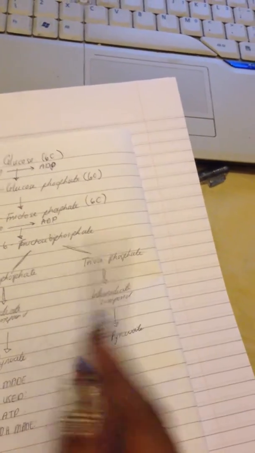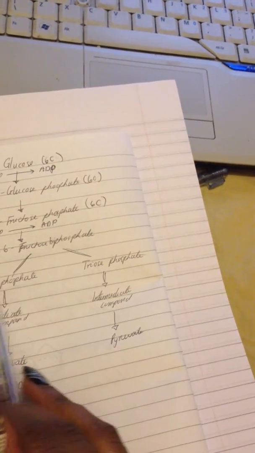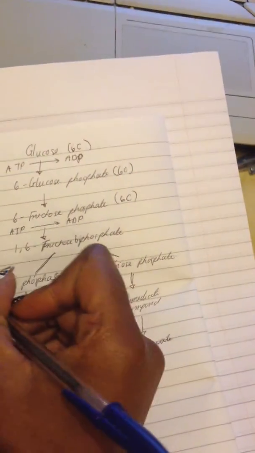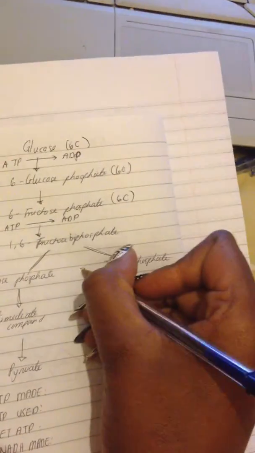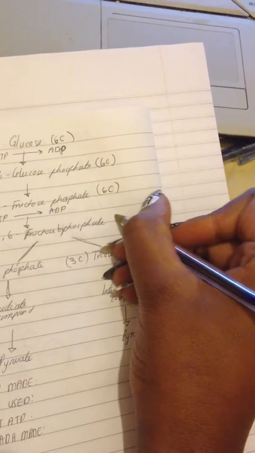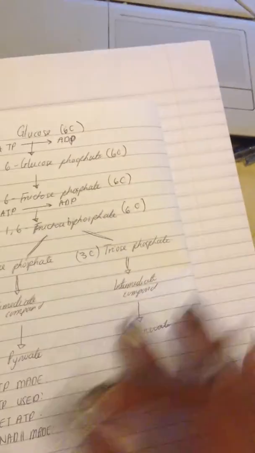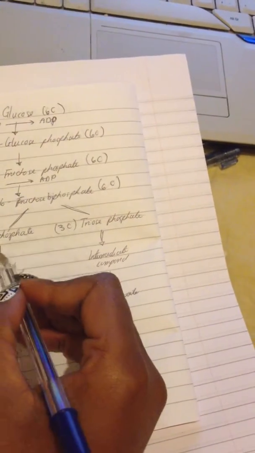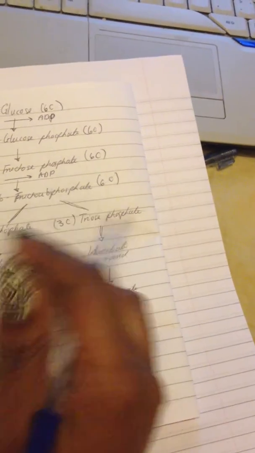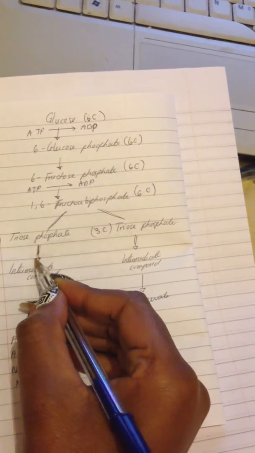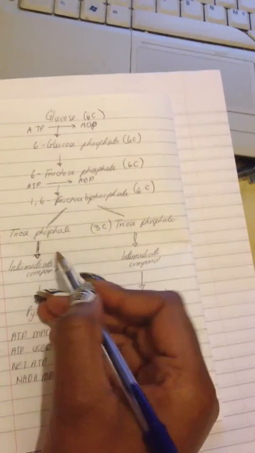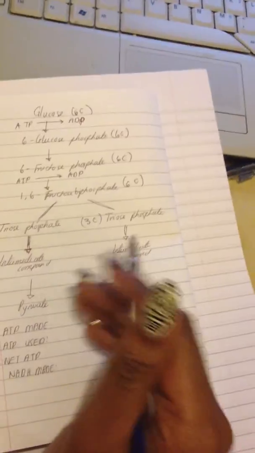This is then split to give us 2 triose phosphates. Triose means 3. So this means we've got 3 carbons, which makes sense because here we've got 6 carbons. So the next step, after we've made our 2 triose phosphate molecules, we have to take away one of these phosphates and take away some hydrogens.